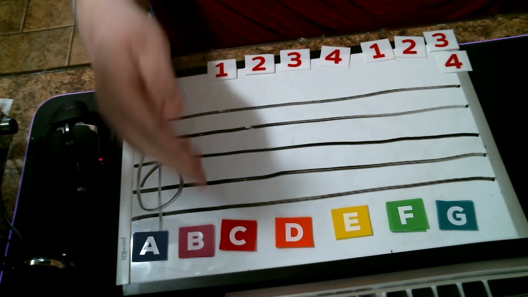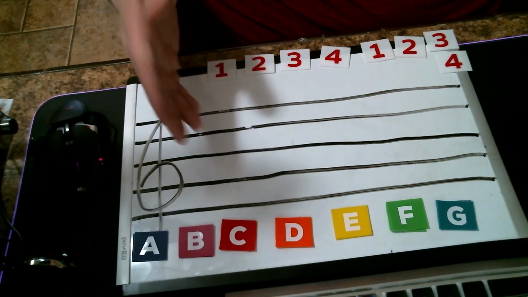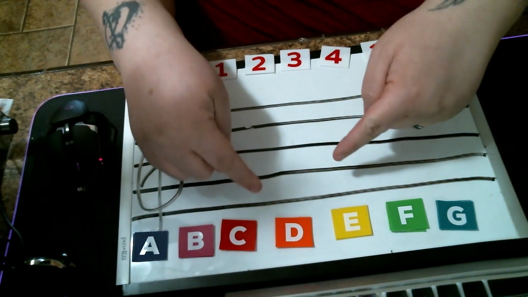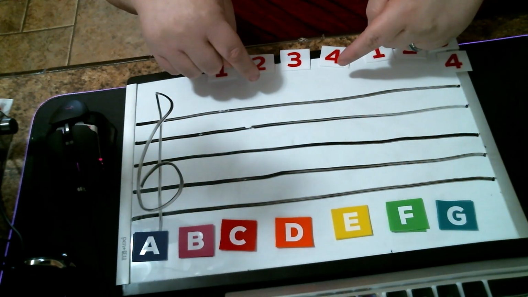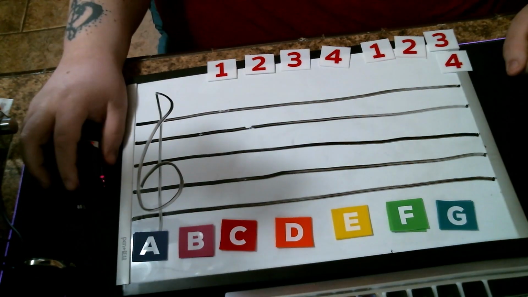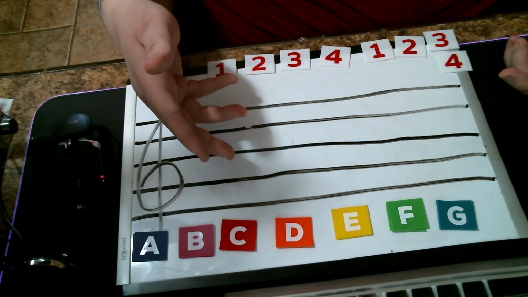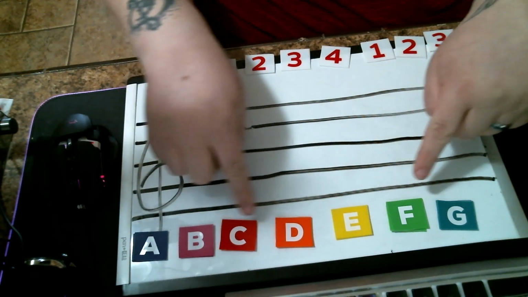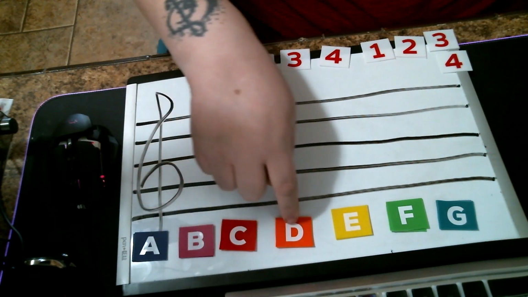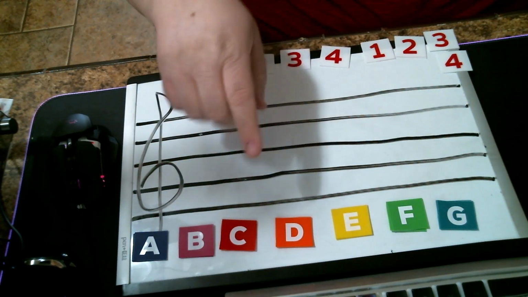You'll notice I'm going from the bottom up. This is a big thing about music. When we read music, everything starts from the bottom and works its way up, okay? Now, these lines and spaces are essential for reading music because this is where we put our music alphabet. Remember, A, B, C, D, E, F, G. These end up on these lines and spaces.